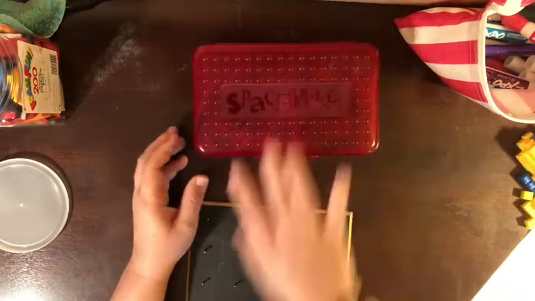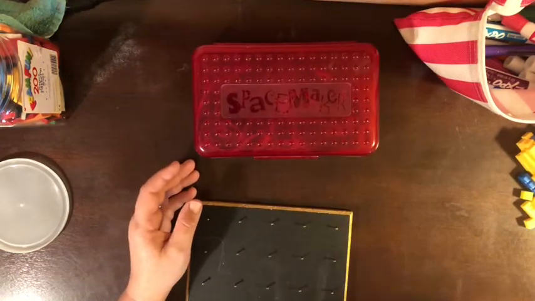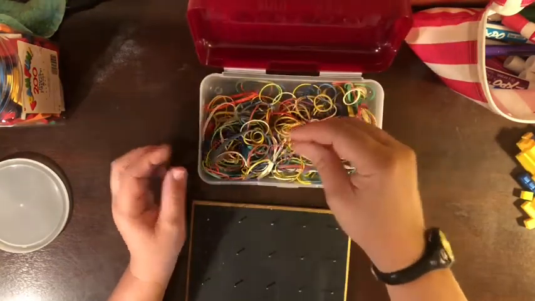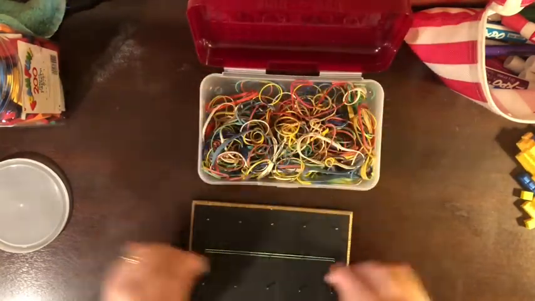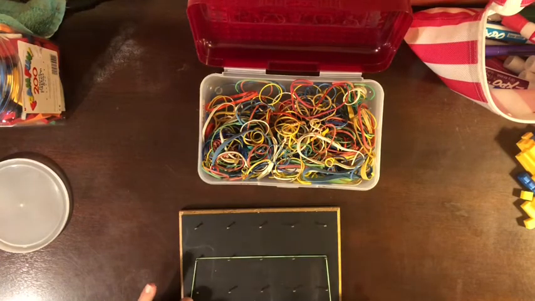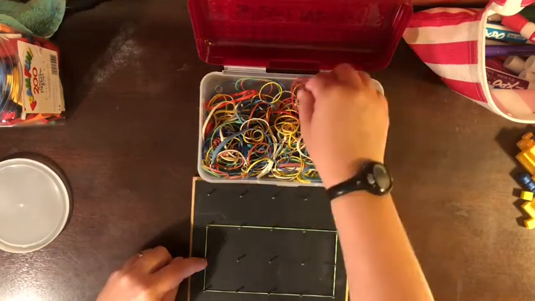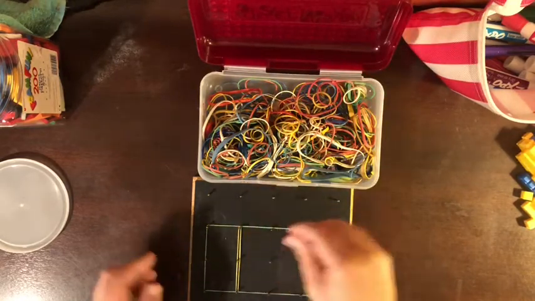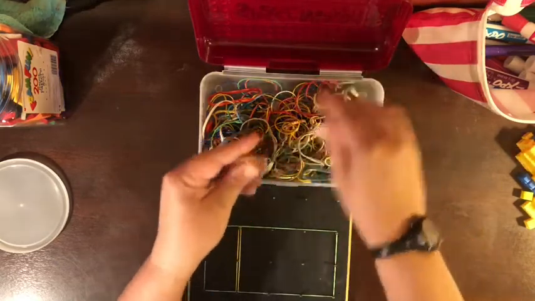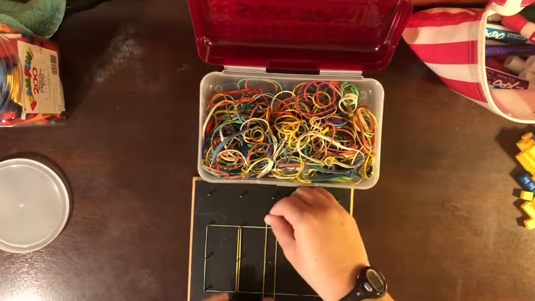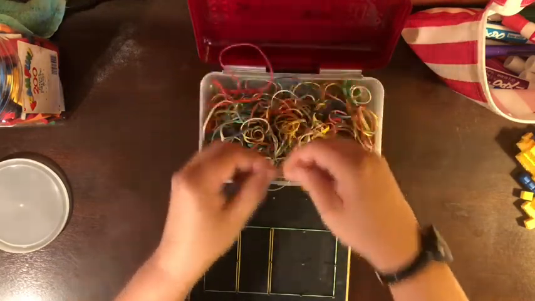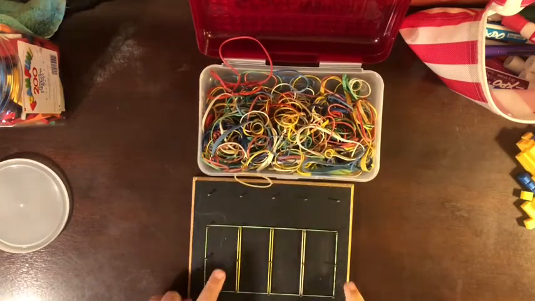Okay, so the next game you're going to be playing is, if you had geoboards, you know these are geoboards from our classroom. If you had geoboards, you are going to be making shapes. So you know how to do that, making your shapes with rubber bands. But once you make a shape on your geoboard, then you are going to be taking rubber bands and partitioning them into equal rows and columns.